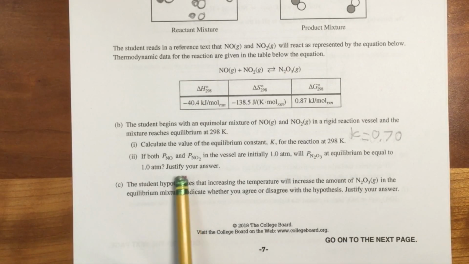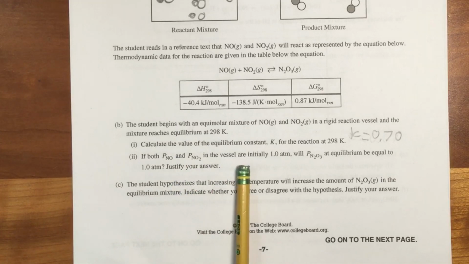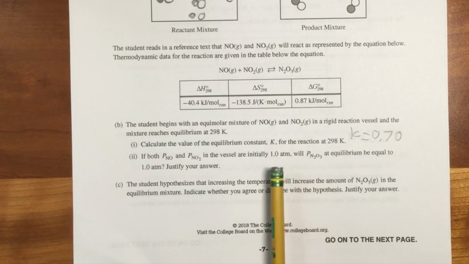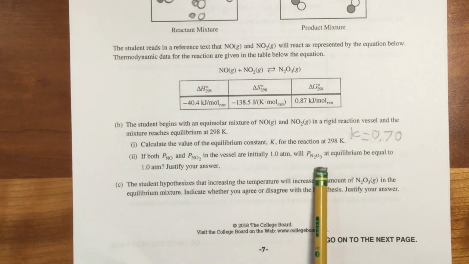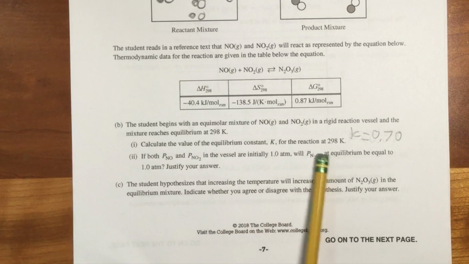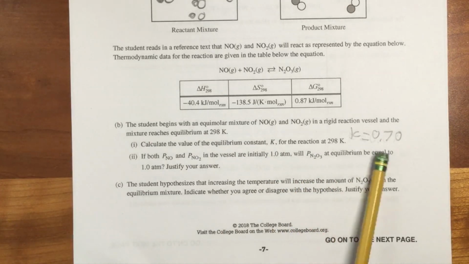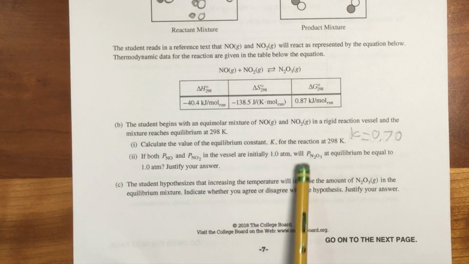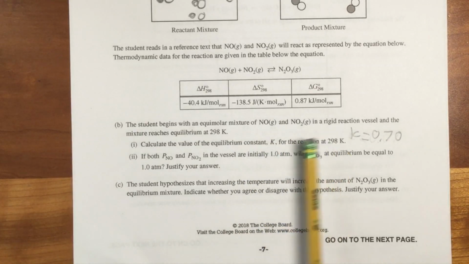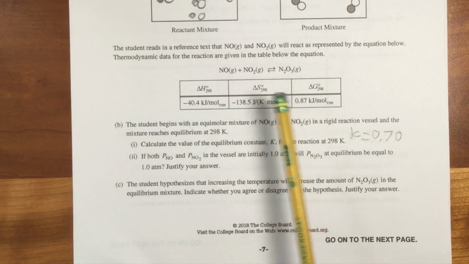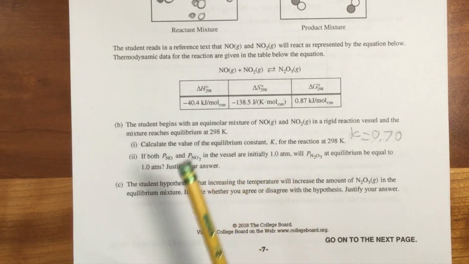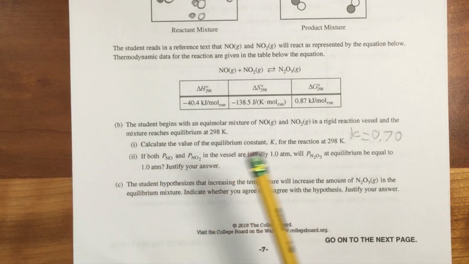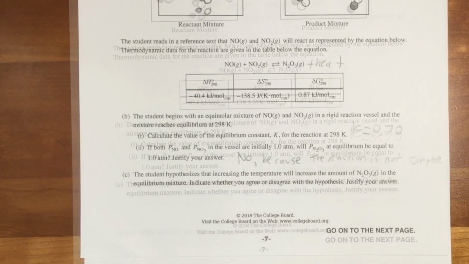This next question is a theoretical question. So it asks, if the vessel starts at 1 atm, will the pressure of N2O3 be 1 atm at equilibrium? So clearly no, but we have to justify why. Well, if the K is 0.7, which we found in the last question, and K is products divided by reactants, that means that there's some amount of reactants present in equilibrium. Therefore, the pressure of the products cannot be 1 atmosphere because the reaction does not go to completion. So therefore, the answer is no, and you could say the justification is because the reaction is not a complete reaction.